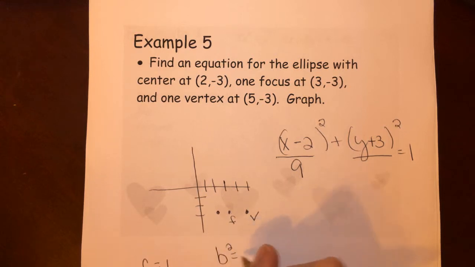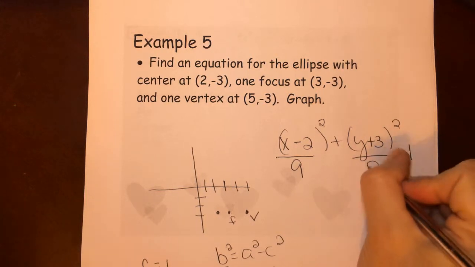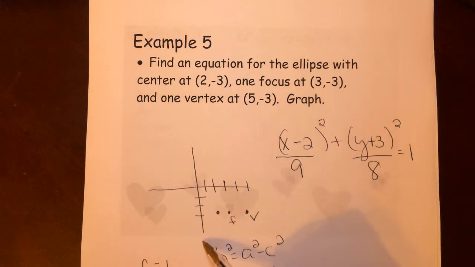So b squared equals a squared minus c squared. So b squared equals 9 minus 1. So b squared equals 8. So that's what goes here. Now I have my equation. I'm going to go finish my graph.